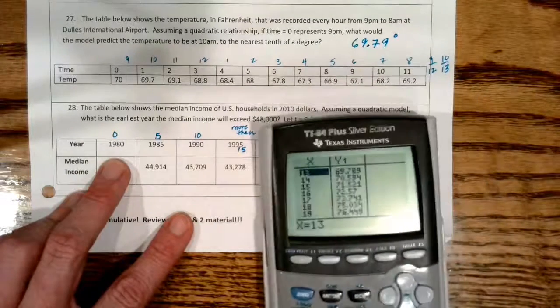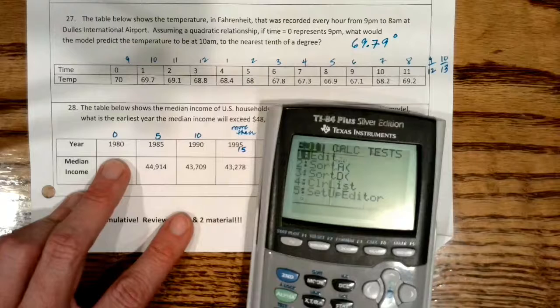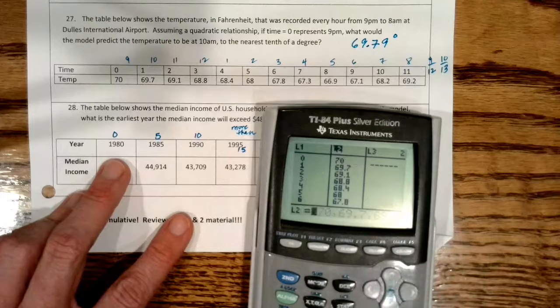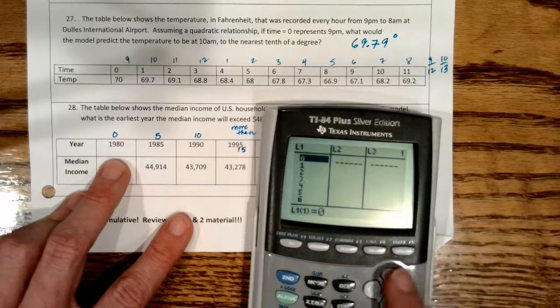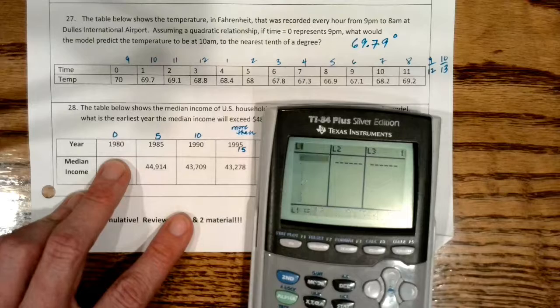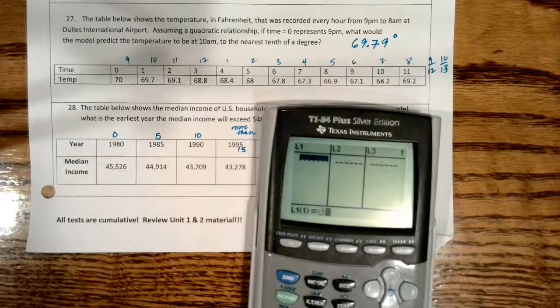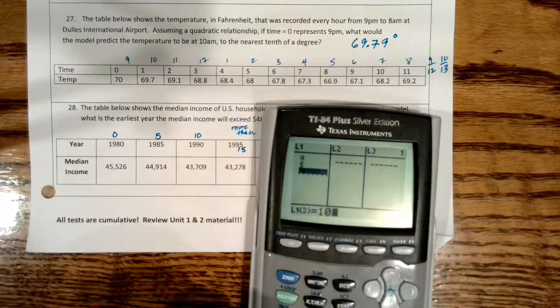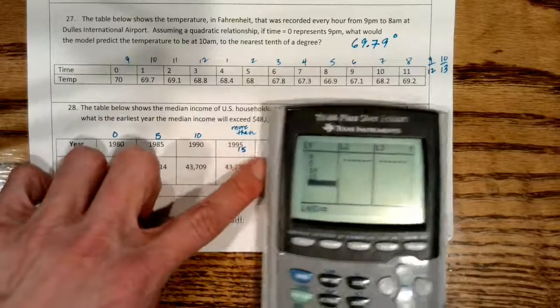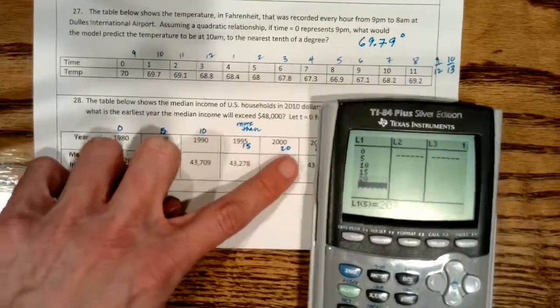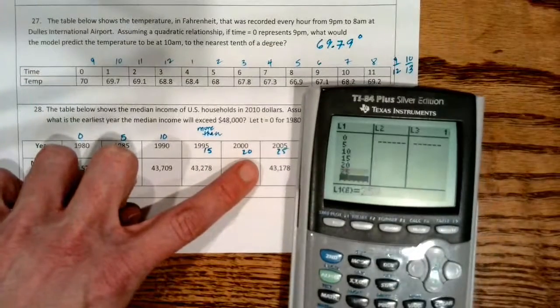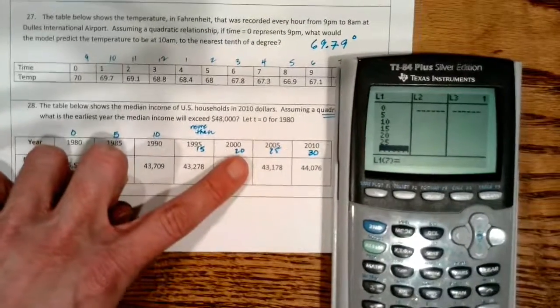Okay, let's take a look. Get this data in Stat and Edit. We want to clear out those lists. Arrow up and hit clear. So we're going to enter in our years 0, 5, 10, 15, 20, 25, and 30.